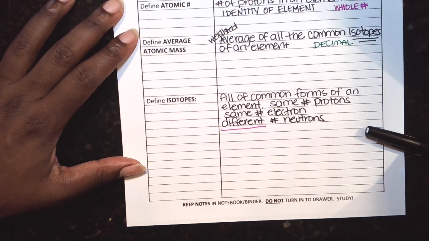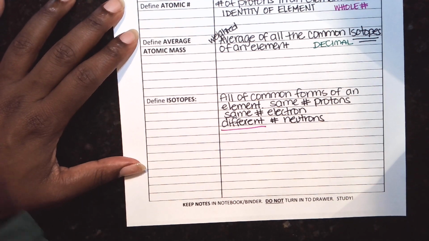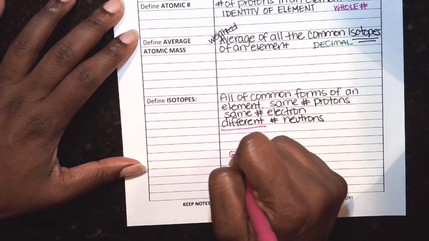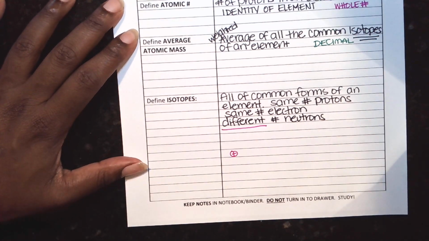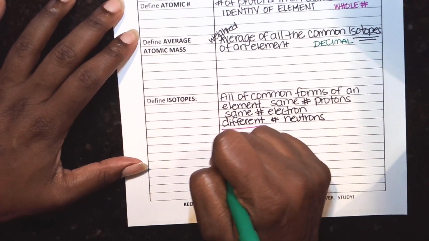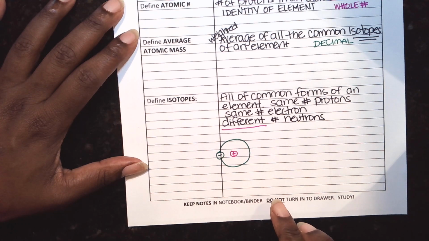Different neutrons. So let me give you an example. There is one form of hydrogen that has one proton, and floating around the outside is one electron. Okay, and this is not drawn to scale.